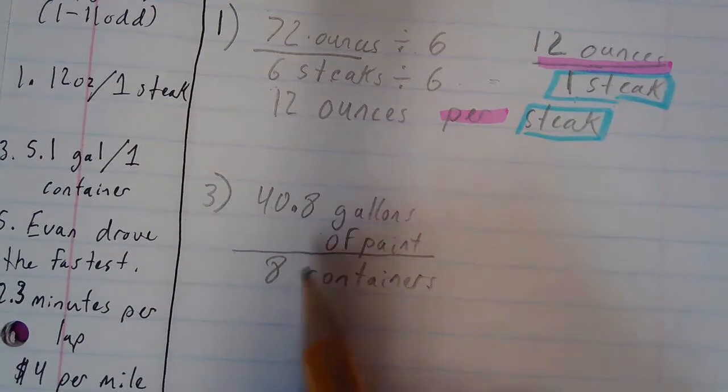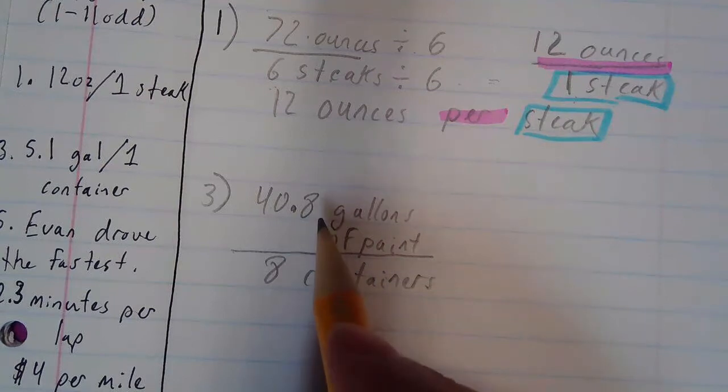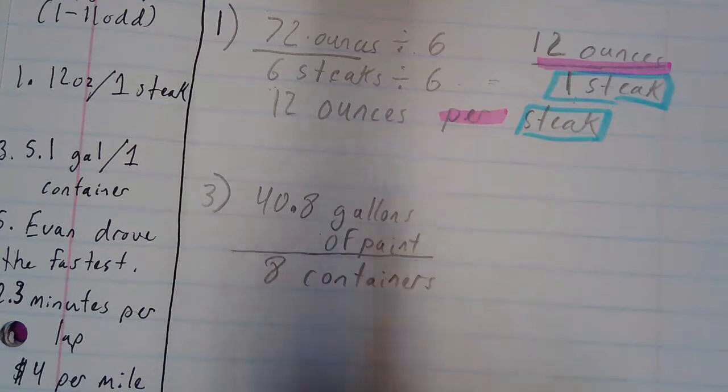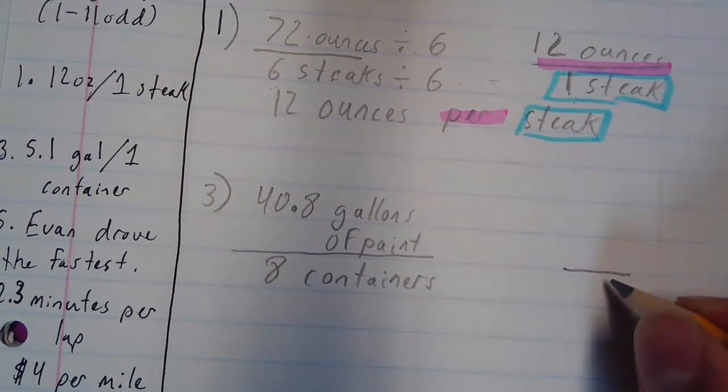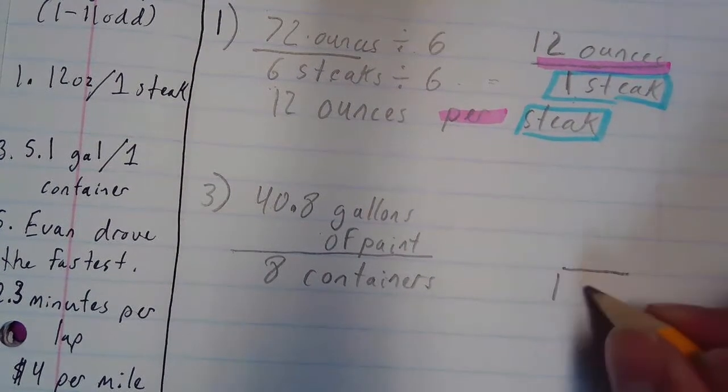All right, so we have, if you can imagine, 8 containers, right? They all have paint. If you measure the paint, you know it's this much. So the question is, how much is it per container? Again, we want a unit rate. How much is it for 1 container? Each container means you want 1 container.